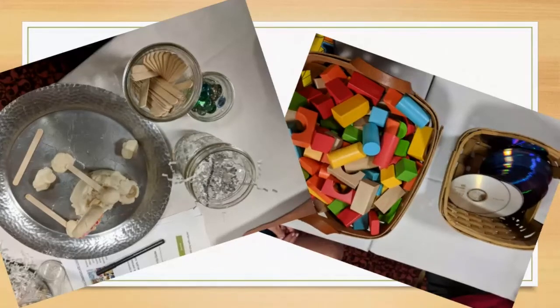And yes, we do that, Amy. We do a sorting at the end and cleanup time.